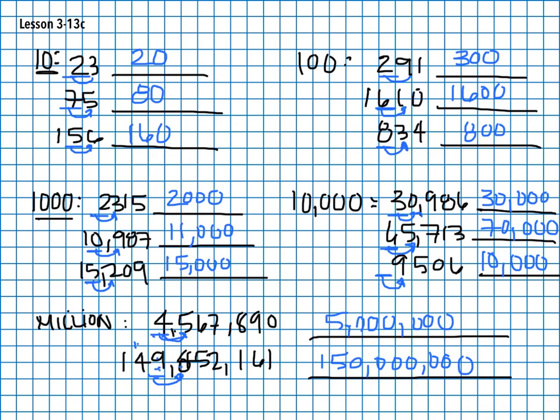3-13D is talking about working with story problems and kind of safe and ordinary estimation.